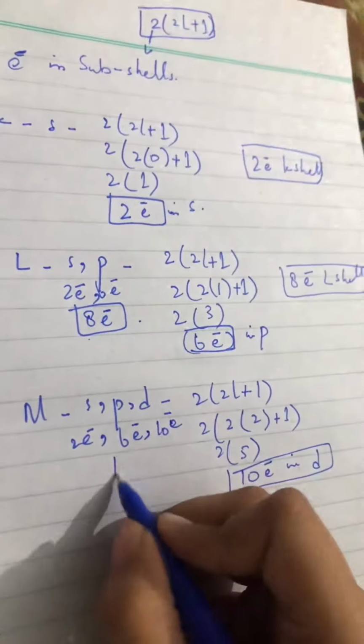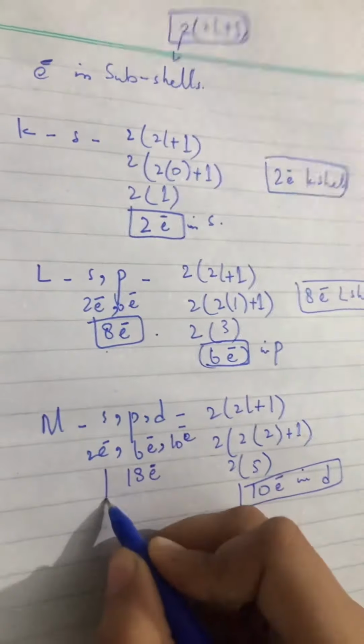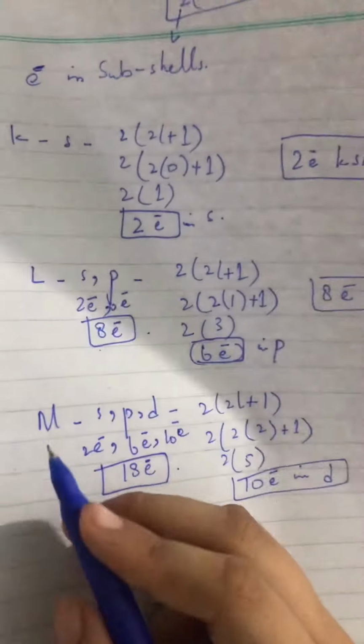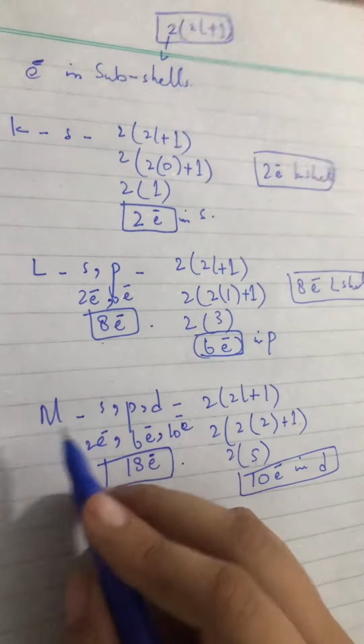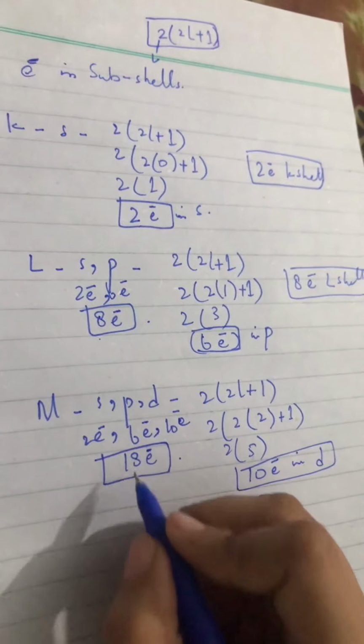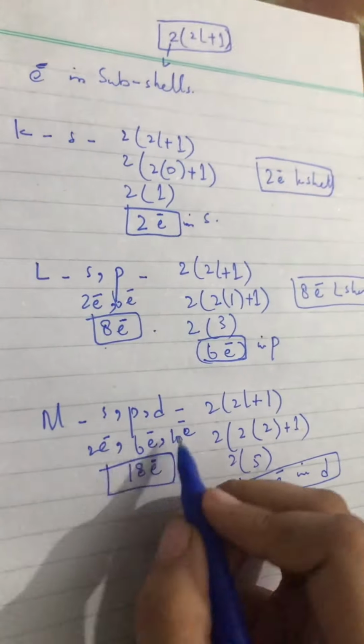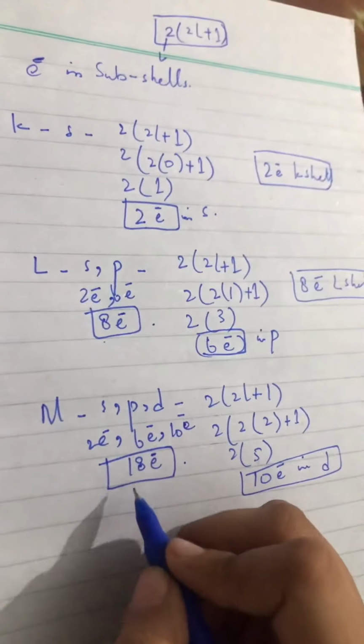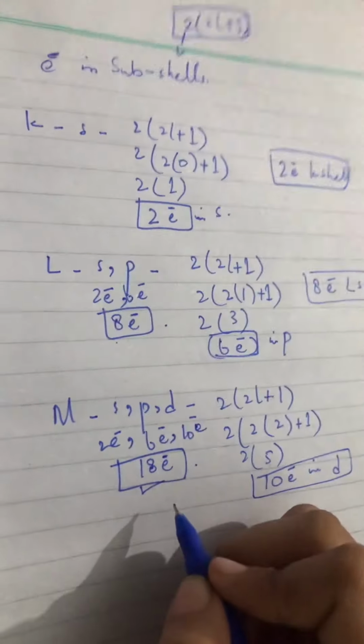Total electrons are 18. As I told before, we also found the electrons in the M shell, which were 18 electrons. So when we add these all, there will be 18 electrons in the M shell.